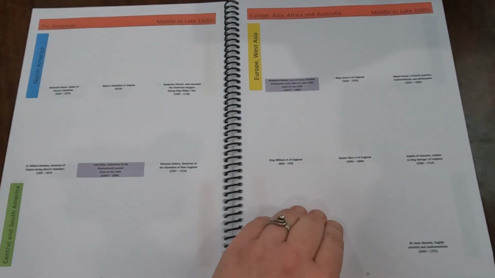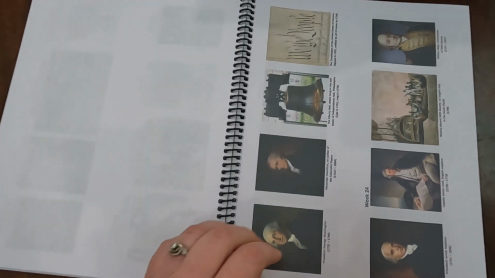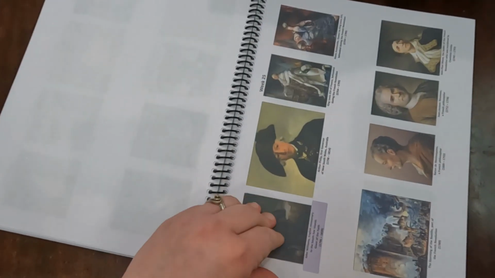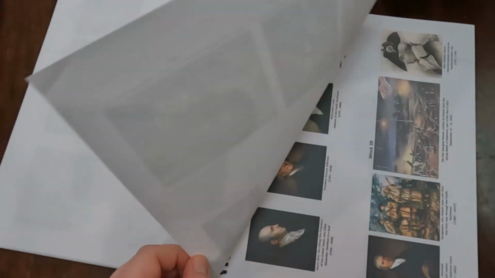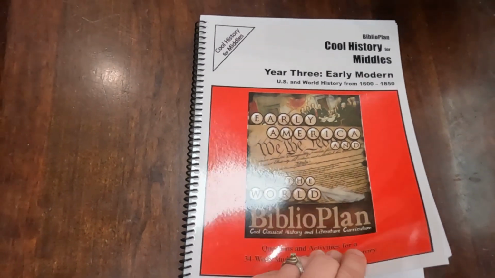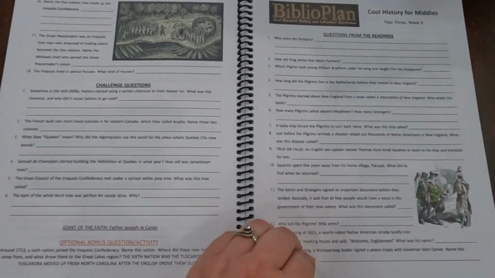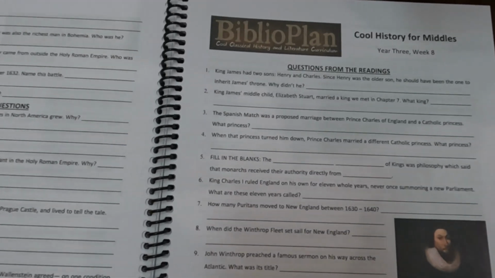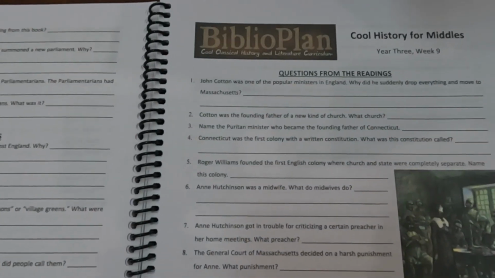I know that from what I've seen others use, they have really appreciated this, just giving an extra visual ability to create that timeline and flip through for families. The other one that I have with me is Cool History for Middles. This is going to give extra writing questions and prompts, ask questions from the readings to get your kids thinking a little bit more. If you have high schoolers, you'll want to purchase the separate book for the high schoolers too, although this is kind of optional, just depending on how deep you want your kids to go.